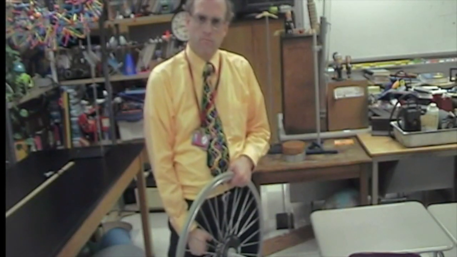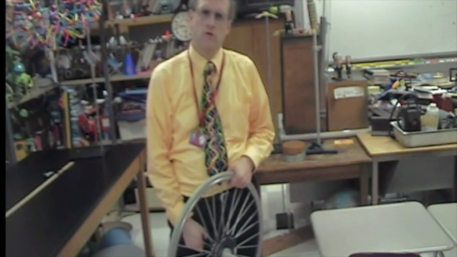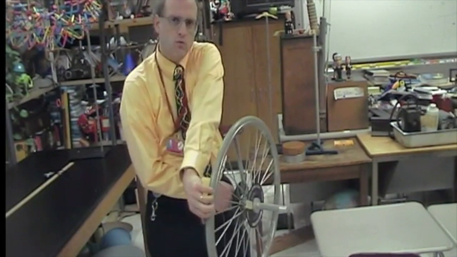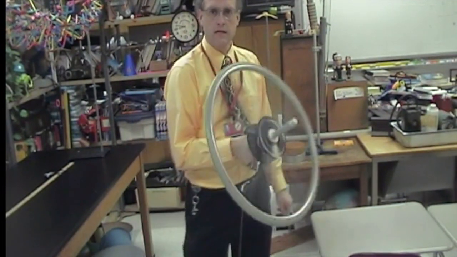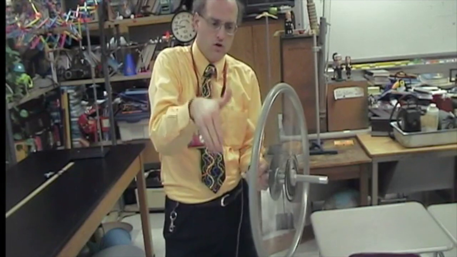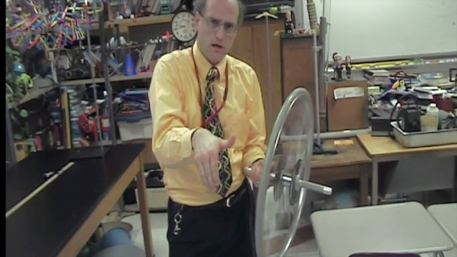What is the direction of angular momentum? Well, angular momentum is equal to the moment of inertia times the angular velocity. So whatever the direction of the angular velocity is also the direction of the angular momentum. The way you figure out the direction of the angular momentum is by simply curling your fingers in the direction that the object is rotating.